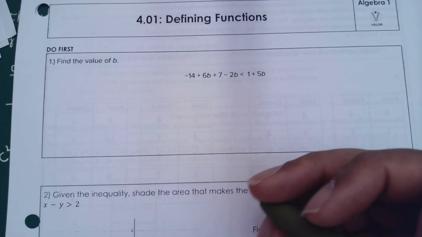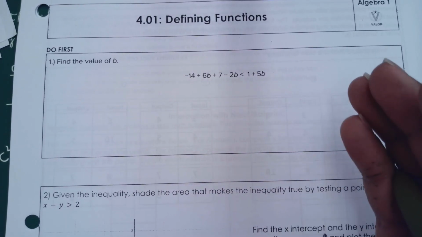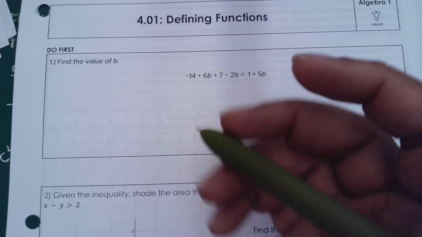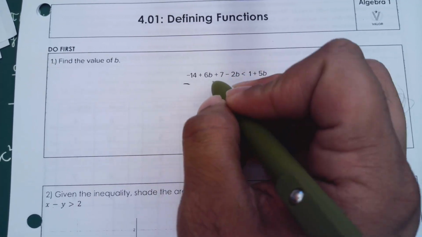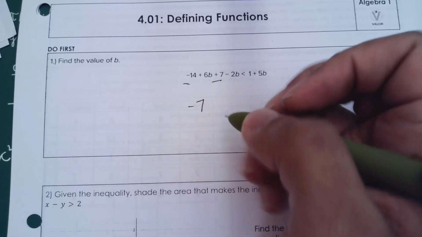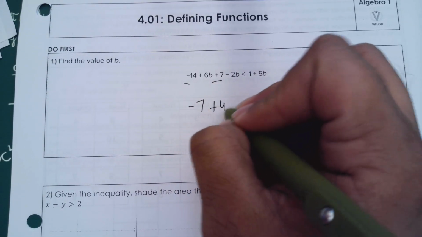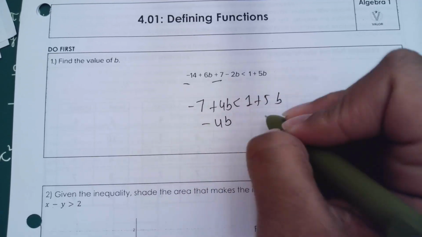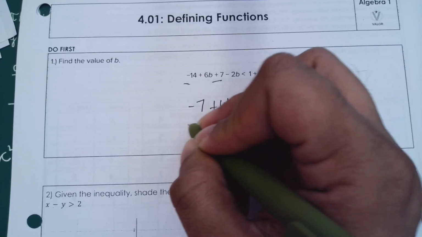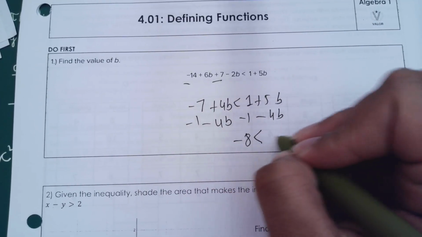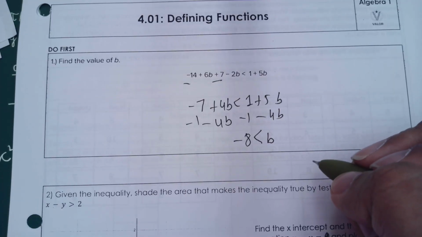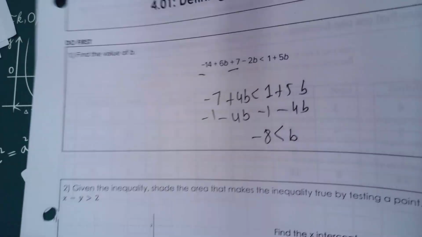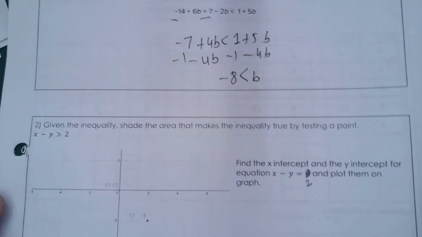Okay. So given this, you're solving for b. Get b by itself. Isolate b, so simplify, right? So first things first, combine the like terms. You get negative 14 plus 7, which is negative 7. 6b minus 2b is 4b, which is less than 1 plus 5b. I would subtract 4b here. Subtract 1. You get negative 8 is less than b. That's it. You're done. Hopefully that's right. If it's wrong, I would have no idea how to correct it then.